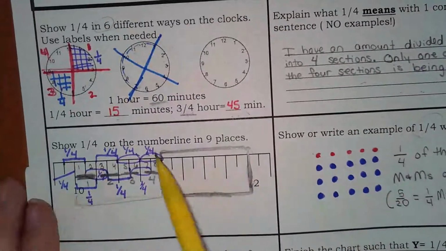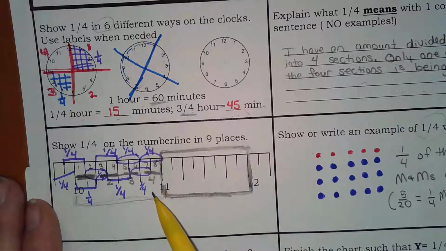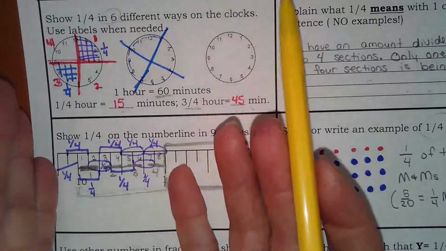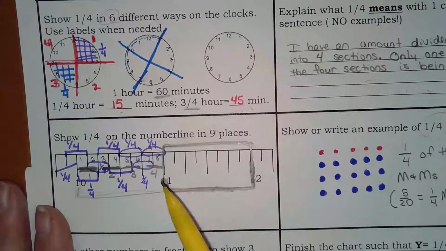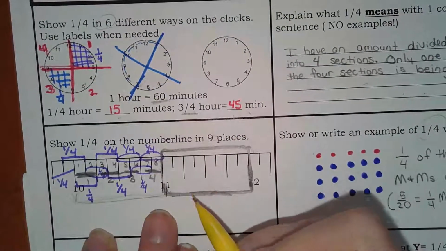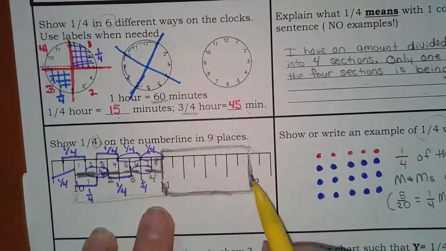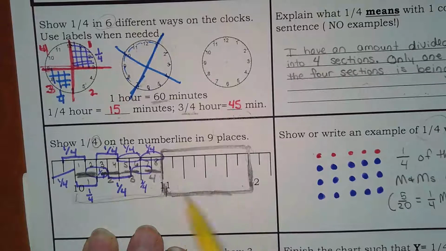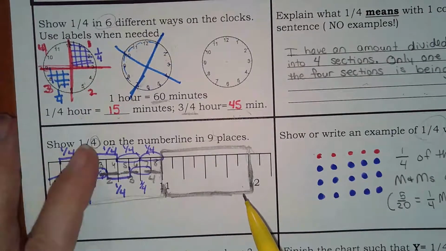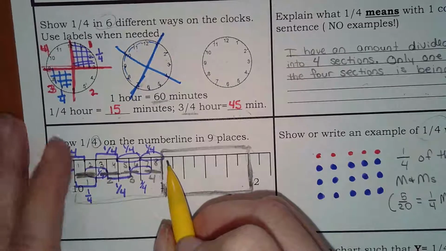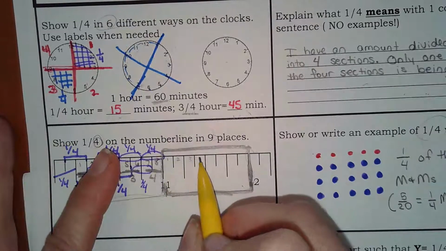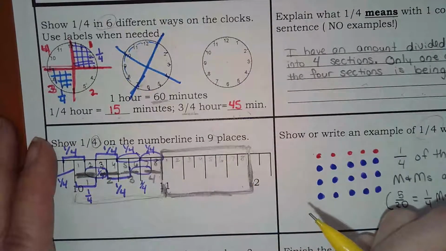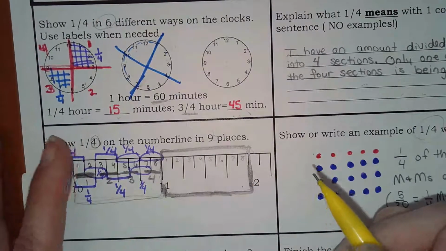How do I show it on the number line? Well, this I did to show you you could get 1/4 at 9 different places on just this much of the number line. Now I'm going to go through and show you how I got that. So to split into fourths, first of all, I have to find one whole. So between 11 and 12 is one whole. Between them, there are 1, 2, 3, 4, 5, 6, 7, 8 equal sections. We talked about that with 1/2.